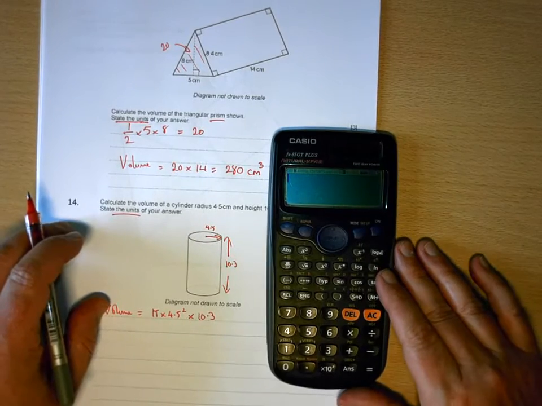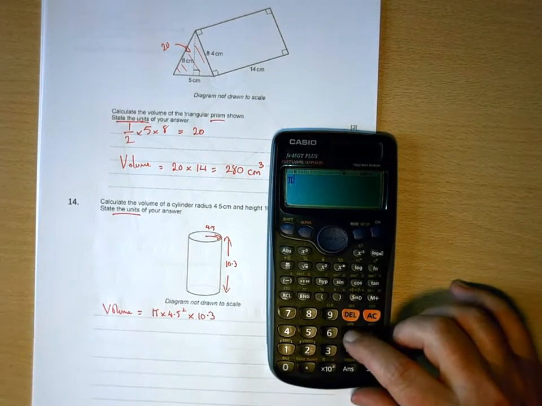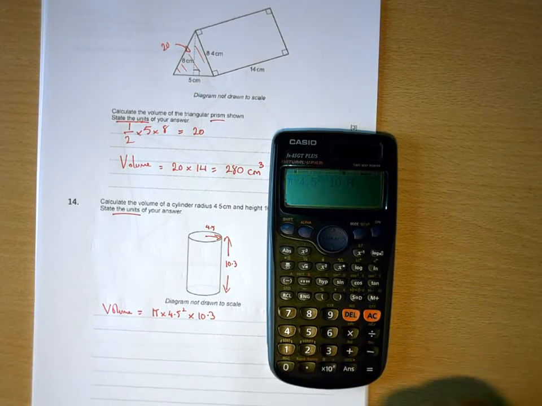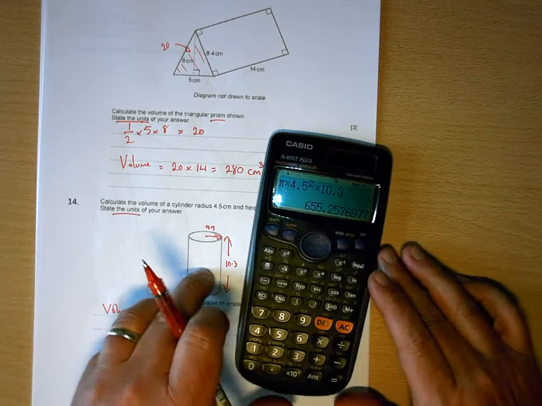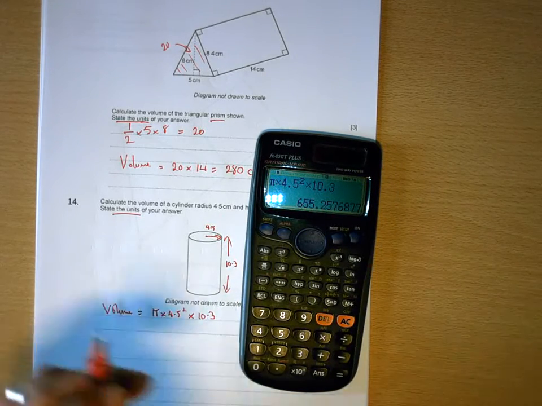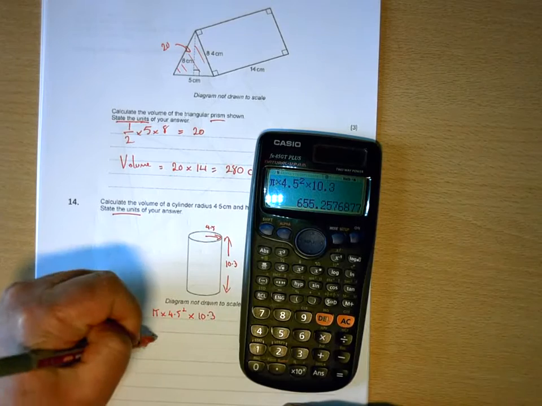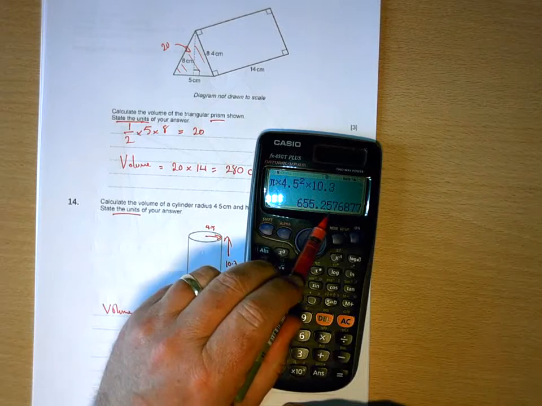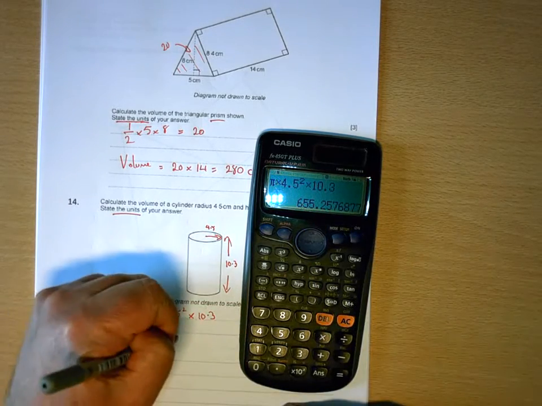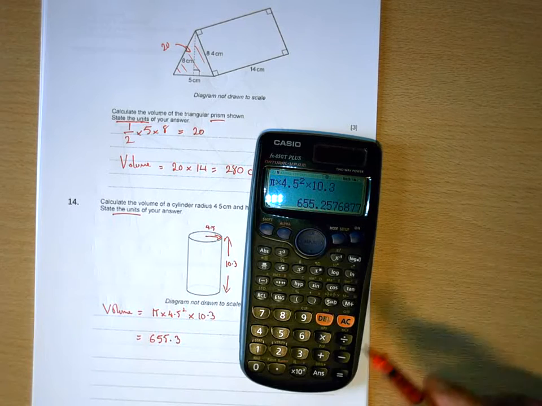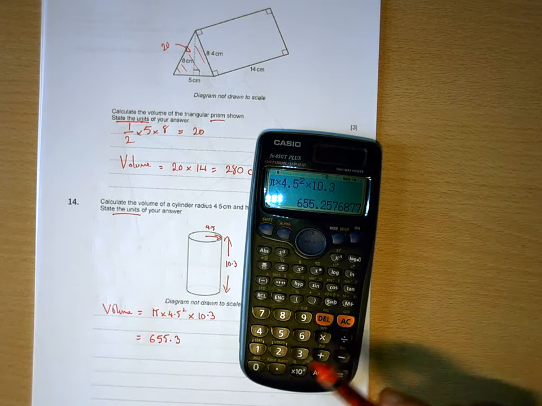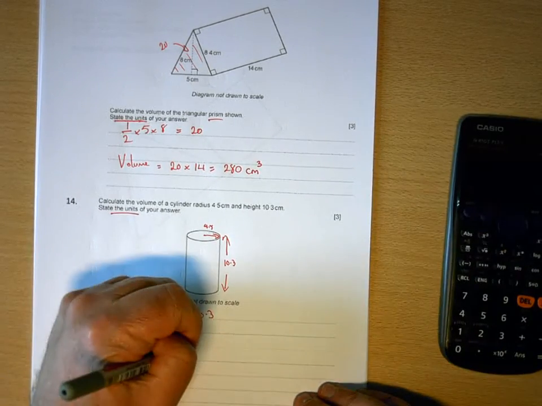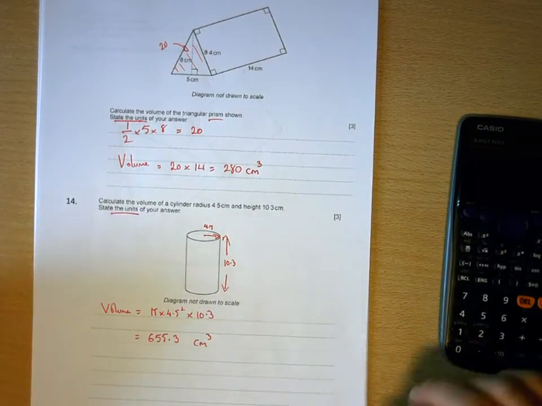So we can type it in exactly as I've written it. Pi times 4.5 squared times 10.3, 655, and let's give it to one decimal place. 1 over is 5. If it's 5 or bigger, it rounds up. So if you'd have given 655 there, or 655.3, that's fine. They want the units, volume, centimeters cubed.